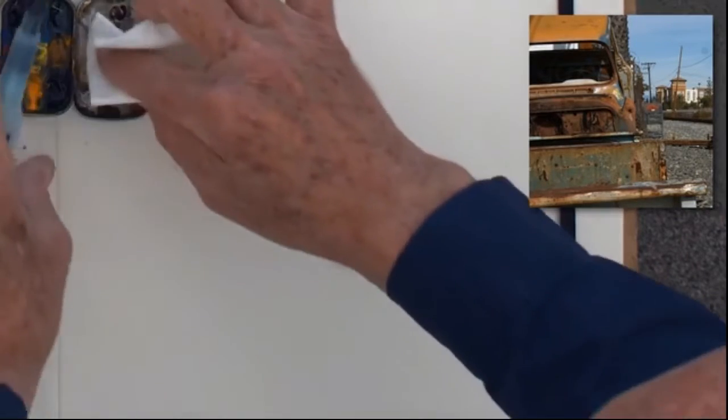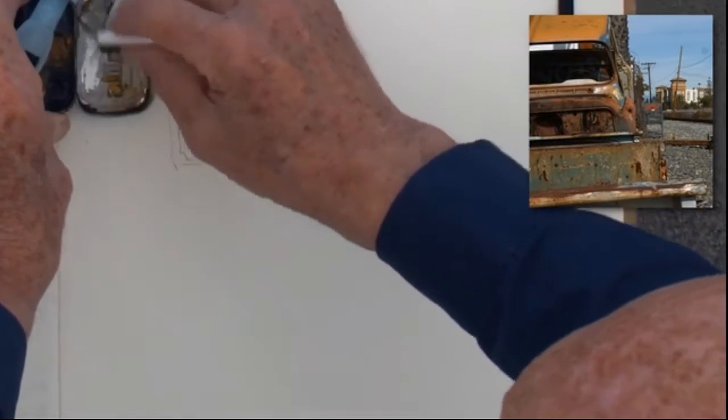Often traveling, I rate the restaurants by the quality of their napkins.